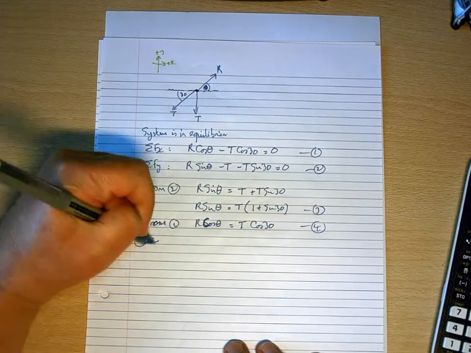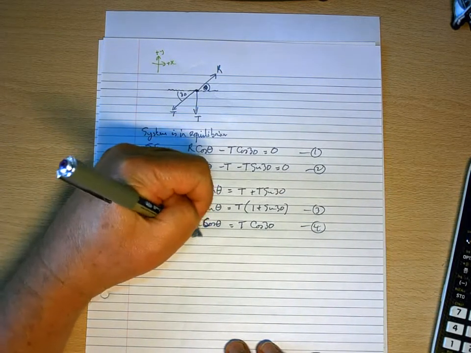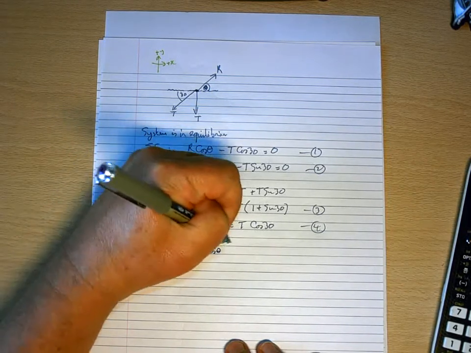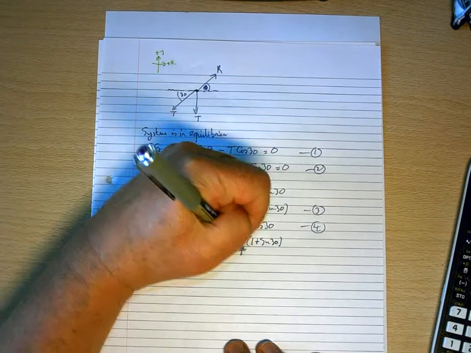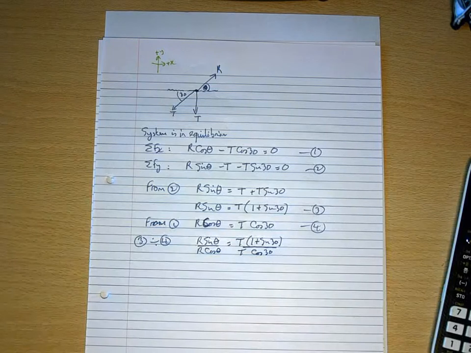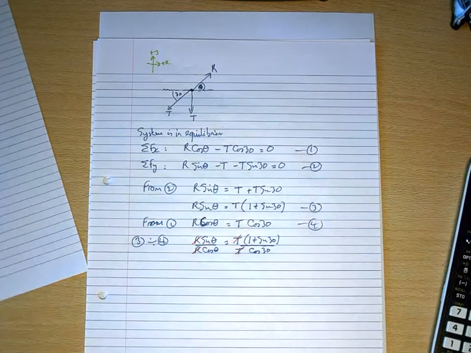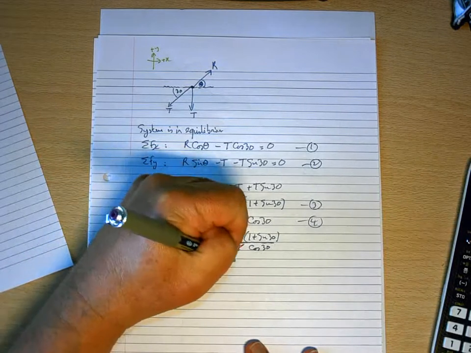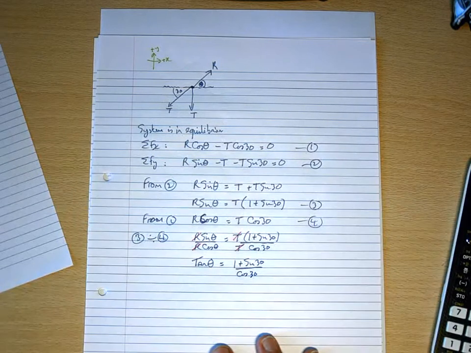So now I know my sine over cos is tan, the r's will cancel, the t's will cancel as well. So if I do equation 3 divided by equation 4, I get, let's write it all out so you can see what I'm going to do. So r sine over r cos, the r's will cancel, and on this side the t's will cancel, so that tells you that tan of theta equals 1 plus sine 30 over cos 30.